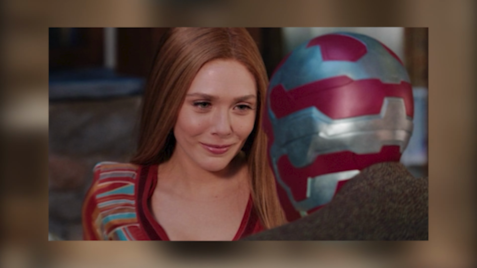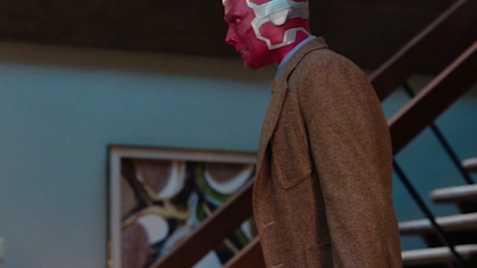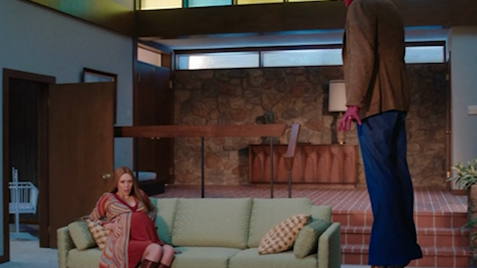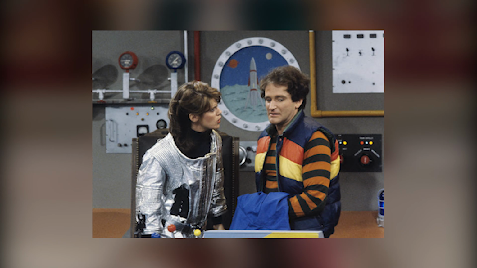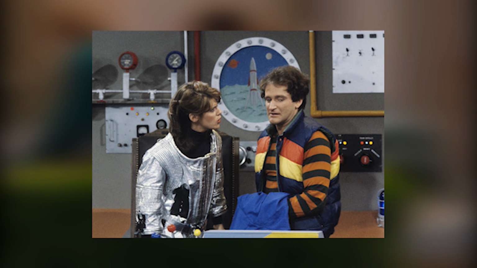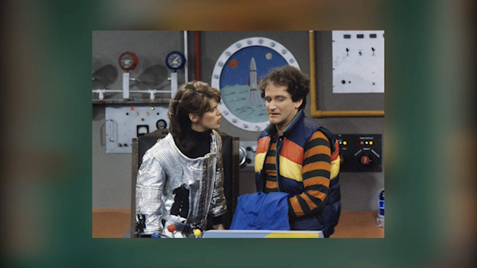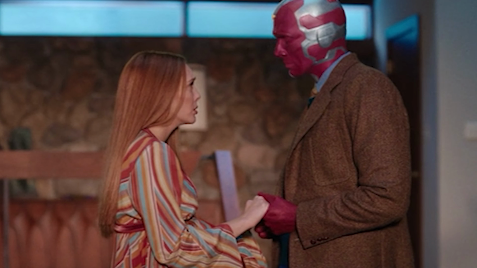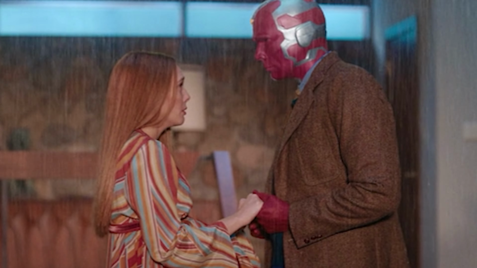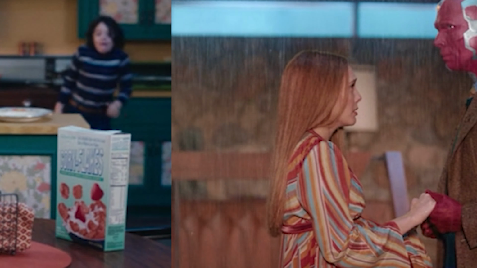Now she goes into labour as Vision flies up in the air, which really reminded me of Mork and Mindy, the iconic sitcom which would have been a better homage than the Brady Bunch in my opinion. And her waters break as well as it starts raining. Very, very Truman Show there, and it was hilarious to see as we cut to a commercial.